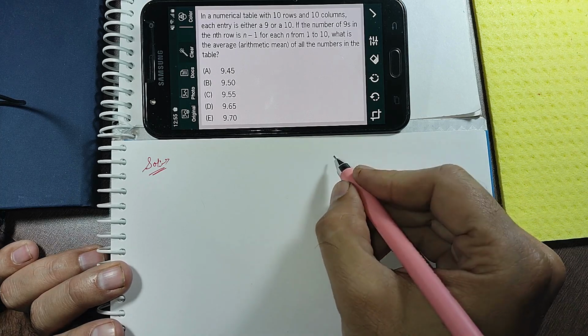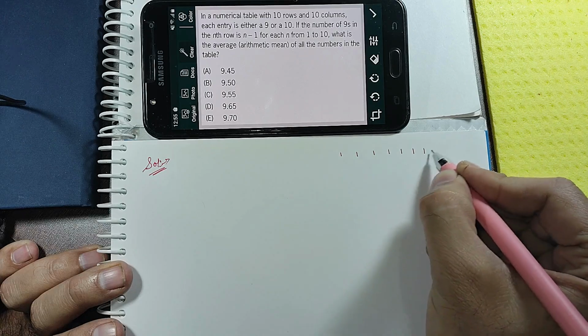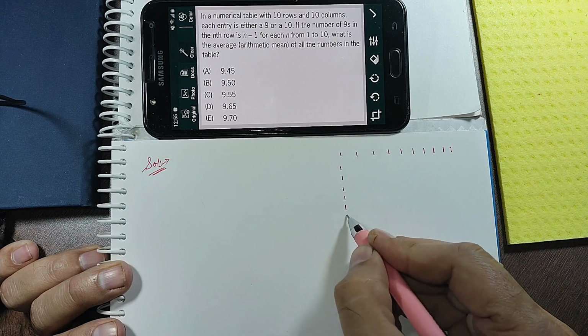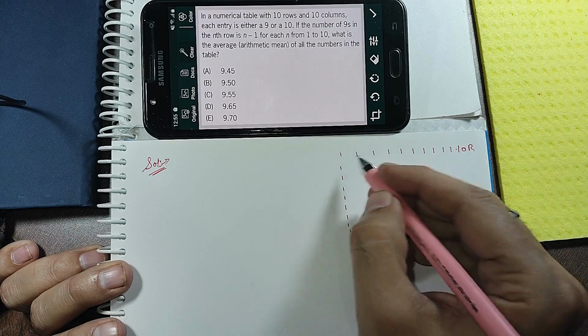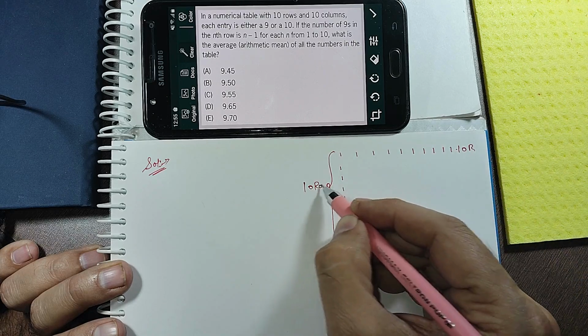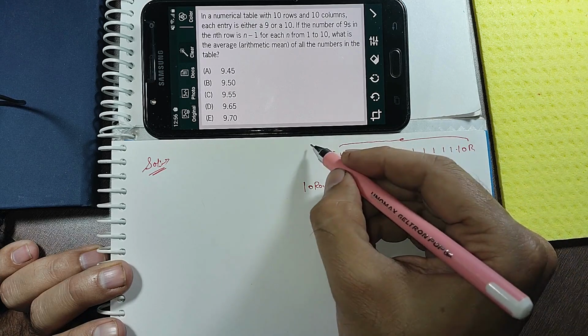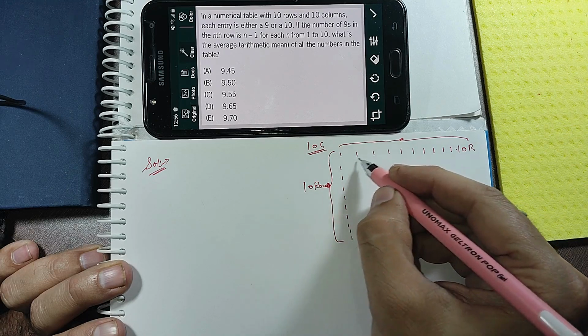So we have been given that there are 1, 2, 3, 4, 5, 6, 7, 8, 9, 10 rows, and 1, 2, 3, 4, 5, 6, 7, 8, 9, 10 columns. Right? So these are 10 rows and 10 columns. Now, in a numerical table with 10 rows, each entry is either a 9 or a 10.